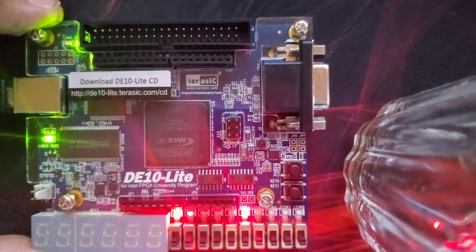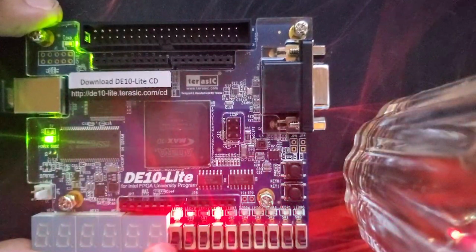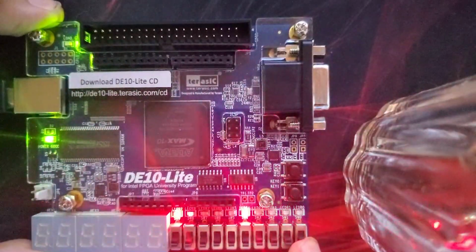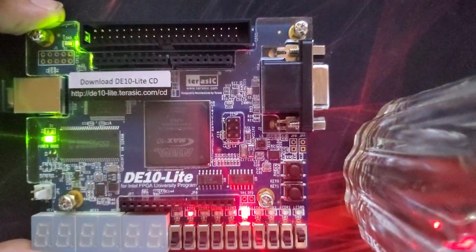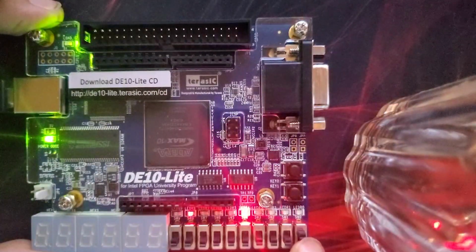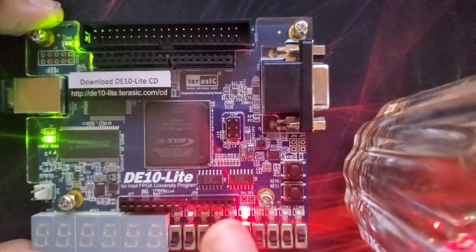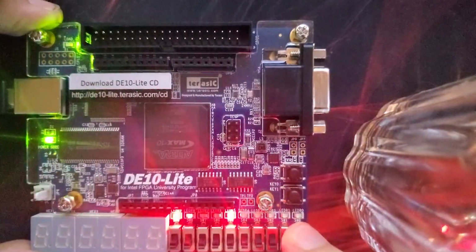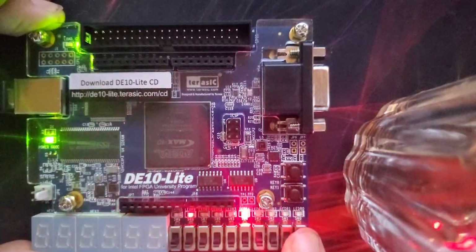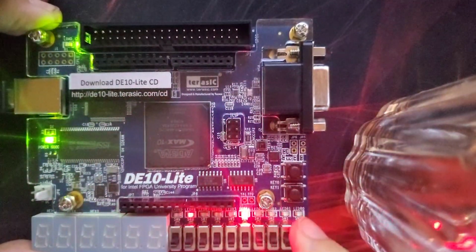It's moving its register. Okay, so if I pull this switch up, it's going to stop because that's the input reset. And if it were a push button, it should just reset without pausing the LEDs. But it's a switch and it's stopping until I pull the switch back down.